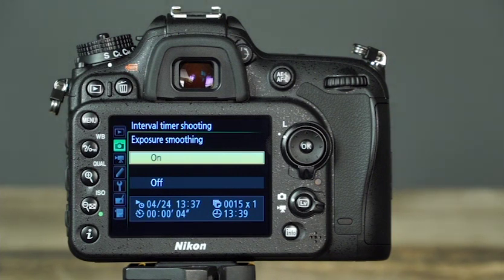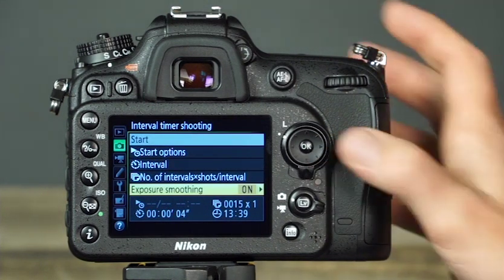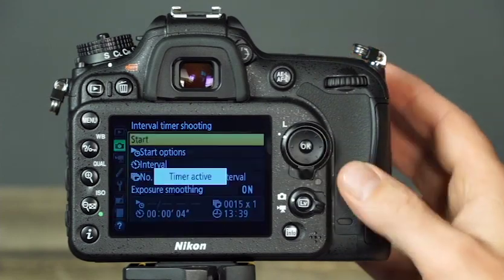Note that when the shooting mode is set to manual, ISO auto must be enabled for the exposure smoothing to function properly. Now you're ready to have the camera start taking pictures. Highlight Start and press OK. Note that while interval timer photography is in progress, you can freely play back and adjust menu settings, but the settings within the interval timer function cannot be changed while interval timer photography is in progress.